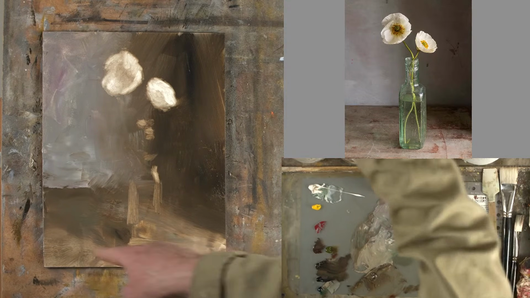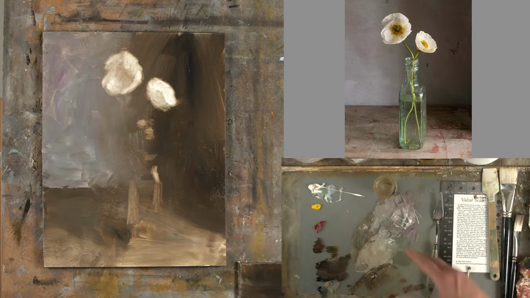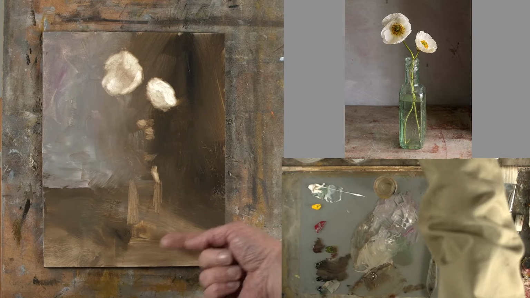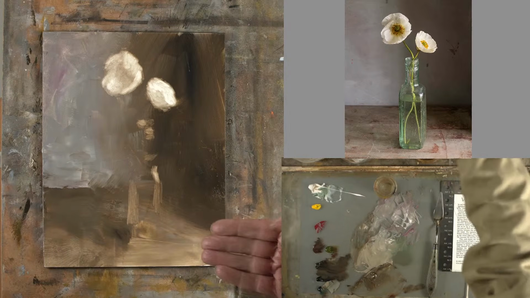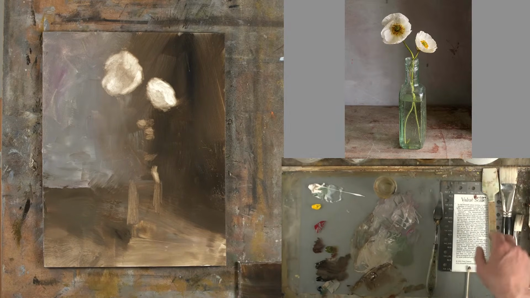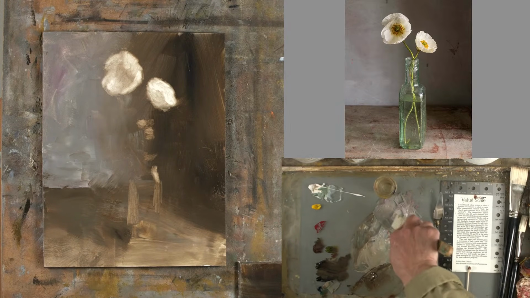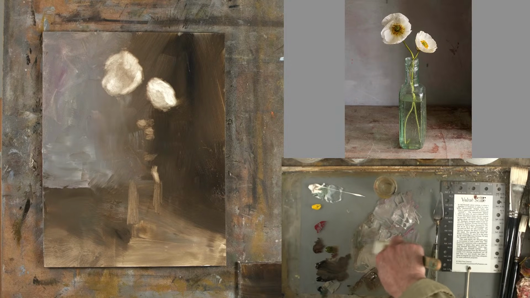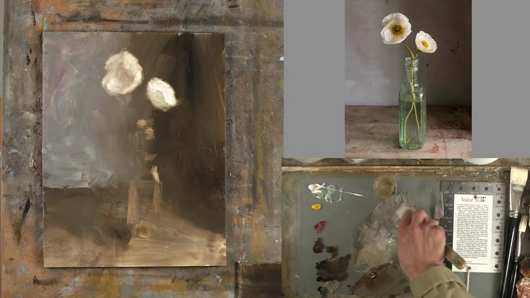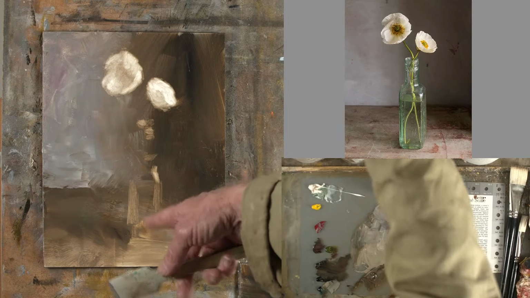You see, we need to drop the chroma here. The value is right, but there's too much chroma because you see how I've pushed the paint back and it's become very transparent. That brings the chroma up. But this is in the light, so I need to drop the chroma there. So I'm going to mix in some more of the background colour that I used up here.